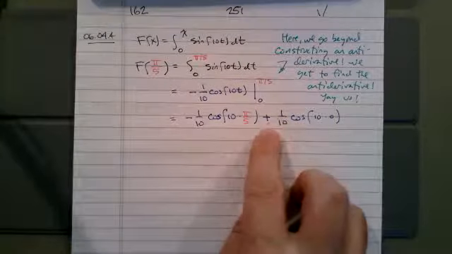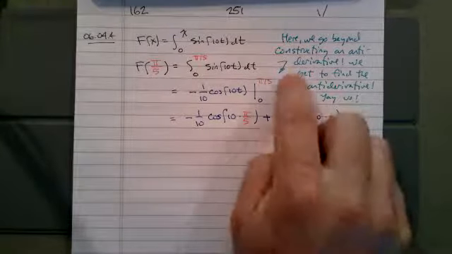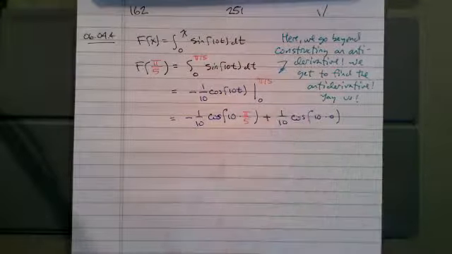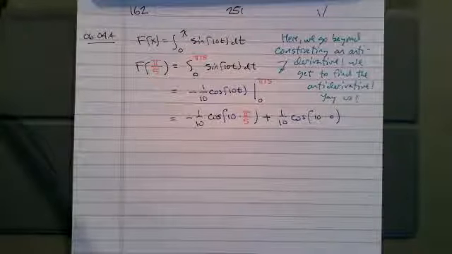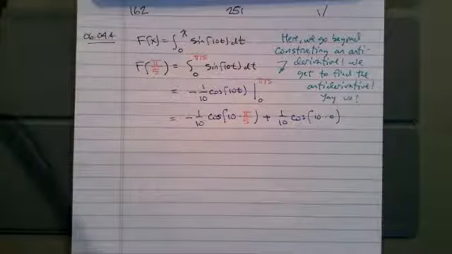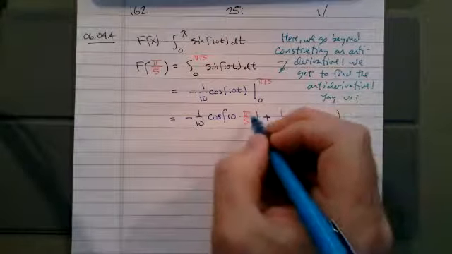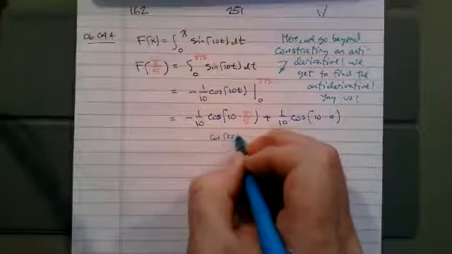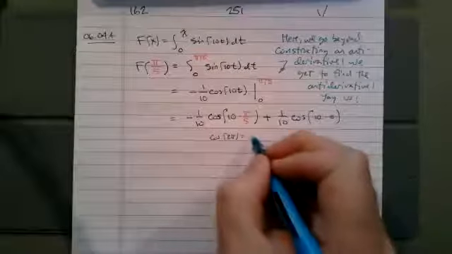We're adding here because we do capital F at B minus F at A. So we're subtracting, so that's why we change the sign there. In this case, we have to look at the cosine of 2 pi. And the cosine of 2 pi is equal to 1.